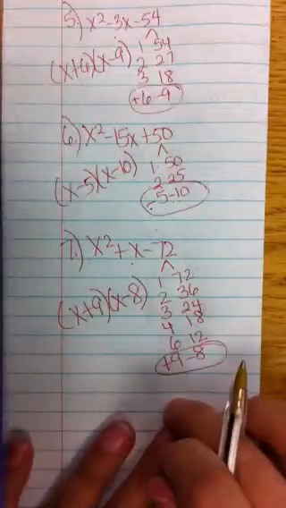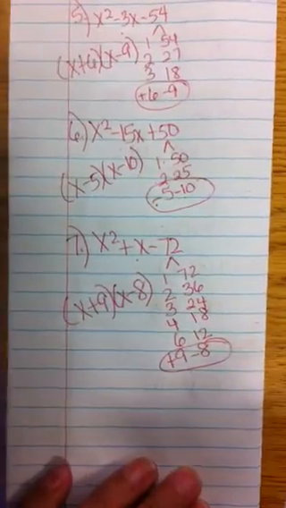And your assignment for this lesson is a worksheet, so you'll have to get it out of the absent work folder if you were absent.